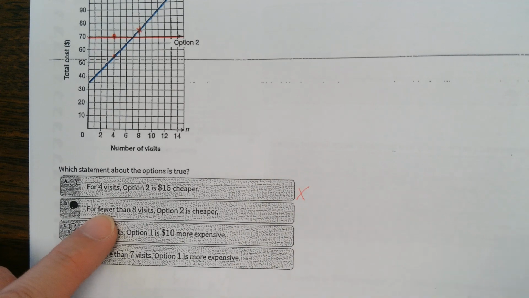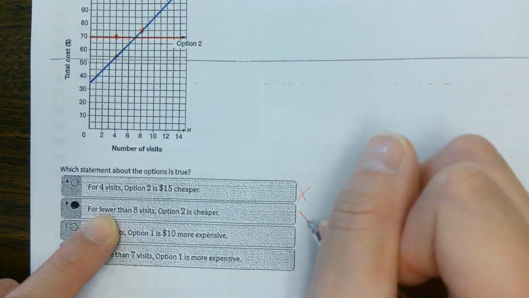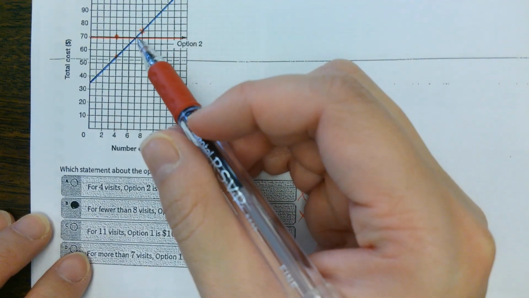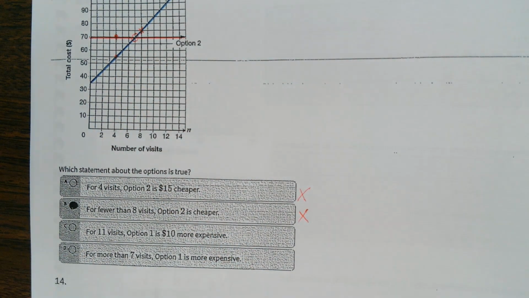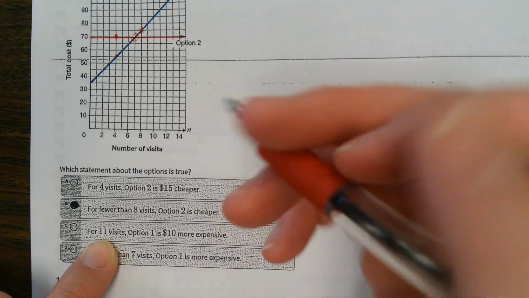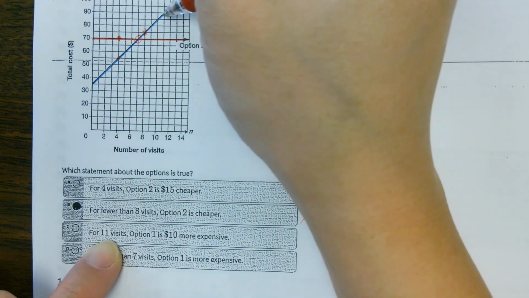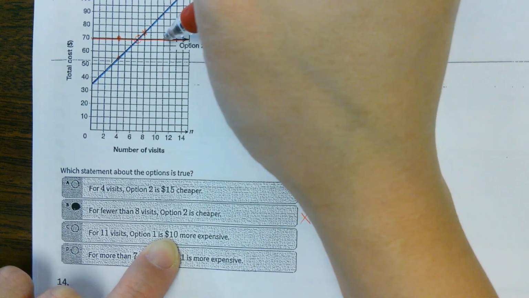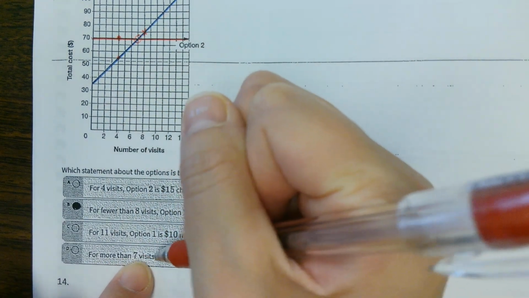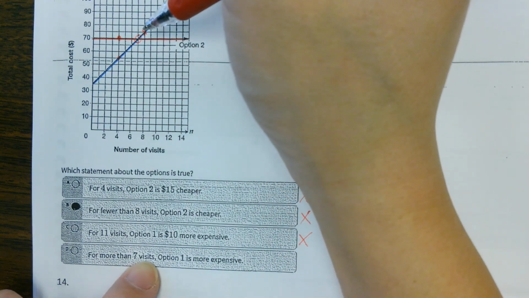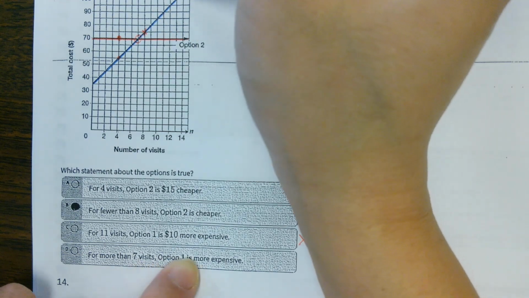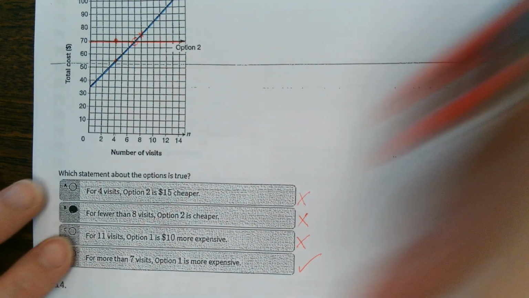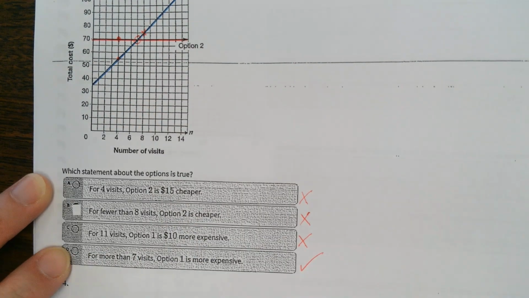Okay, so yeah, this is not it because that's not the intersection point. So nope, that's not it. Sorry. Your intersection point is at 7 visits. For 11 visits, right here, option 1 is $10 more. It's not, it's actually $20 more, from 90, compare 90 to 70. And then for more than 7 visits, option 1 is more expensive. So yep, the answer for this one, sorry, is D.